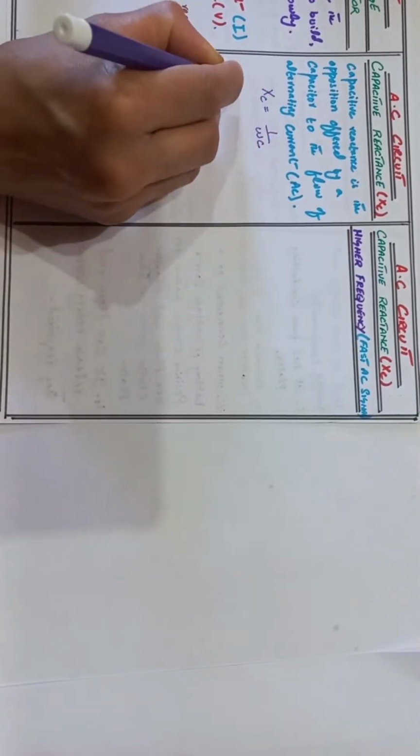So here we write the capacitive reactance formula: Xc is equal to 1 over omega C, where omega is 2 pi f, so Xc equals 1 over 2 pi f C.